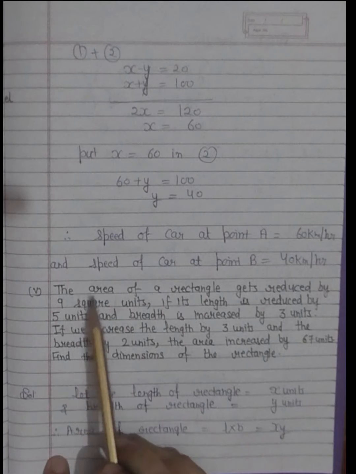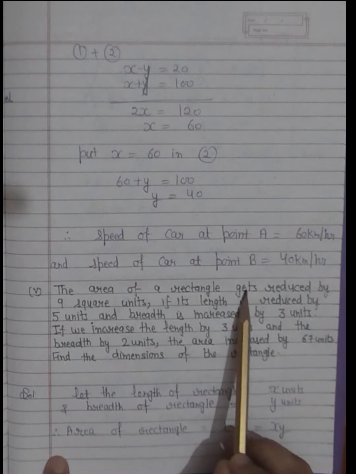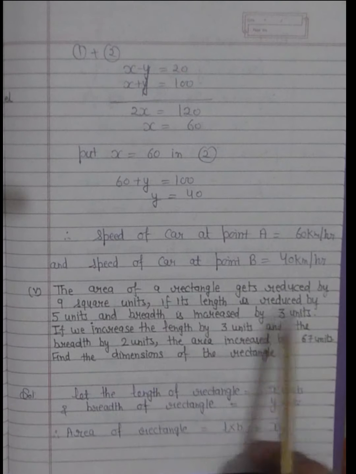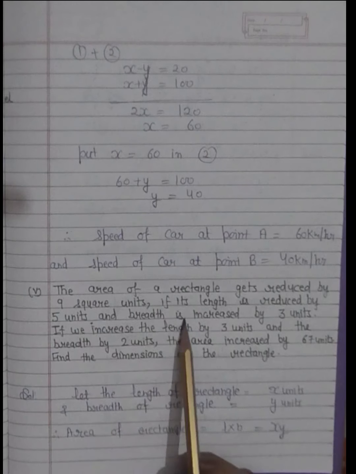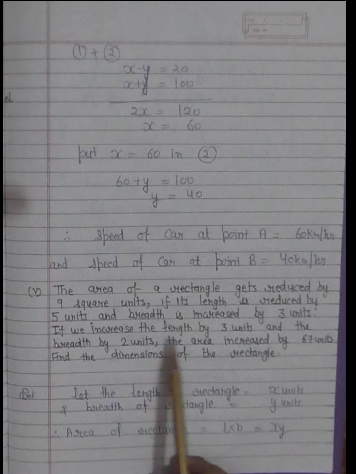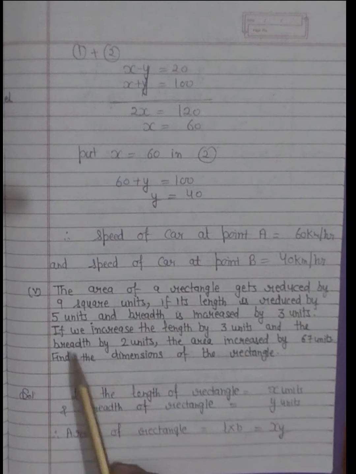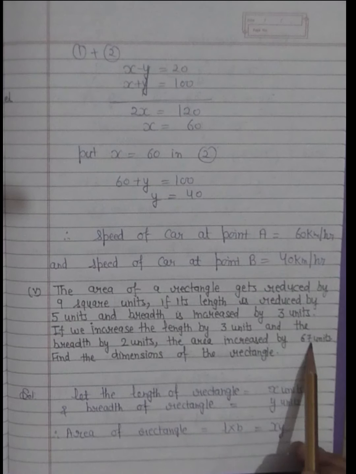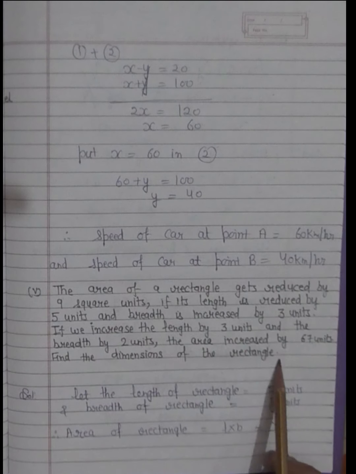Next question. The area of a rectangle gets reduced by 9 square units if its length is reduced by 5 units and the breadth is increased by 3 units. If we increase the length by 3 units and the breadth by 2 units, the area increases by 67 square units. Find the dimensions of the rectangle.